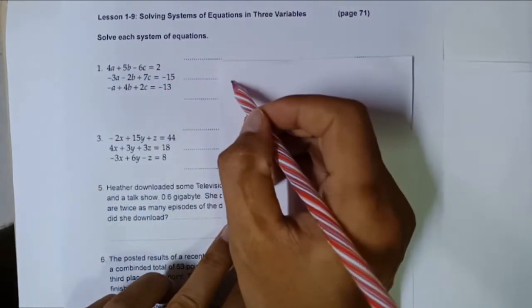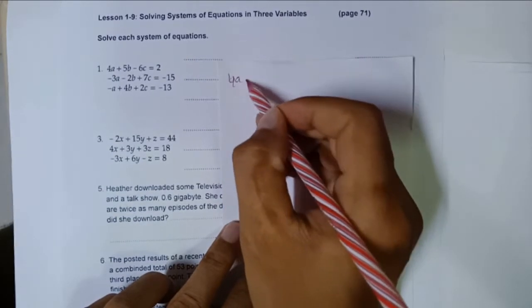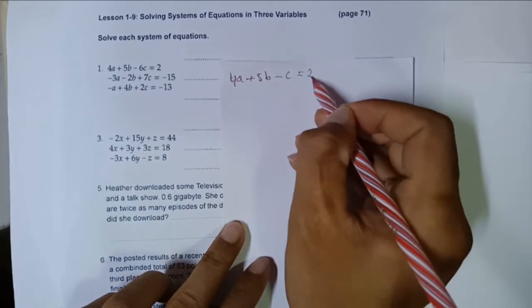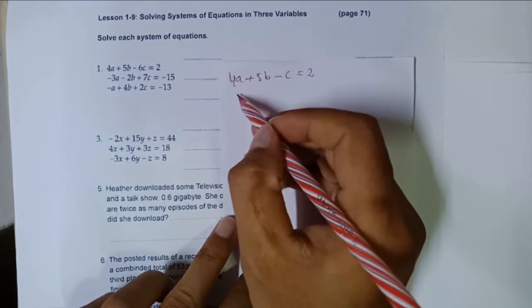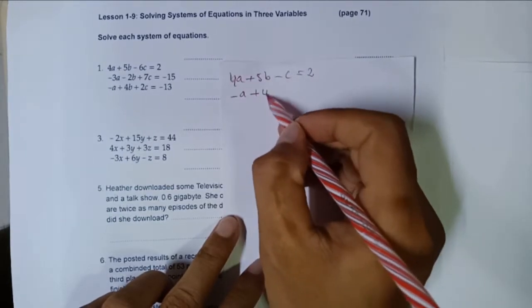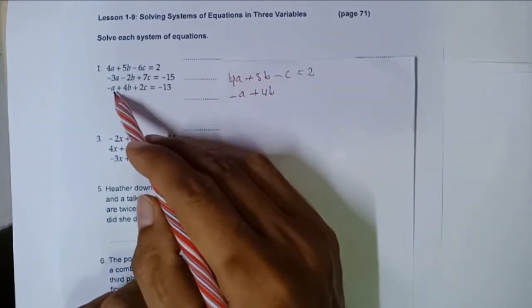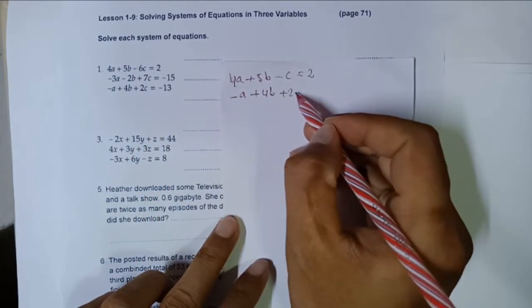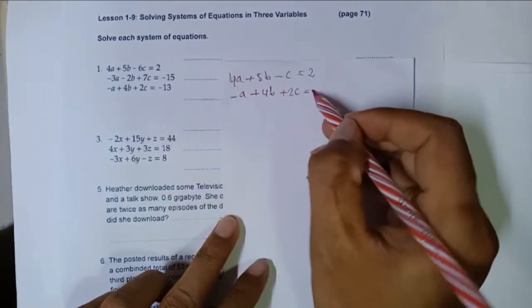So, I will group 4A plus 5B minus C equal to 2. I group this with minus A plus 4B plus 2C equal to negative 15.